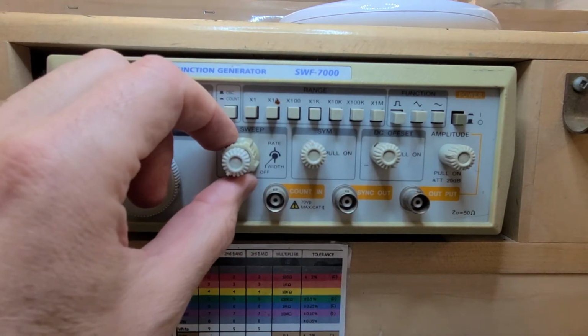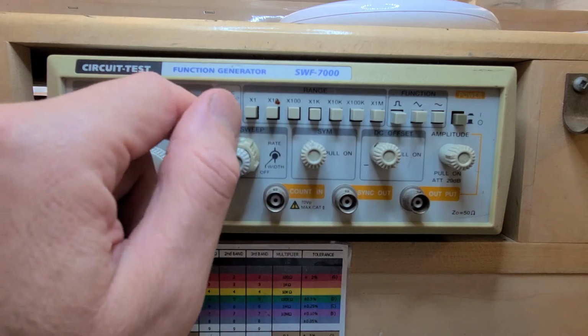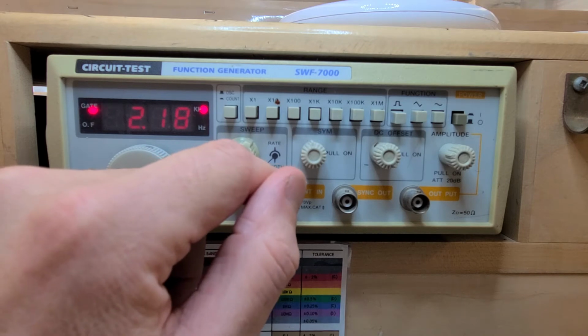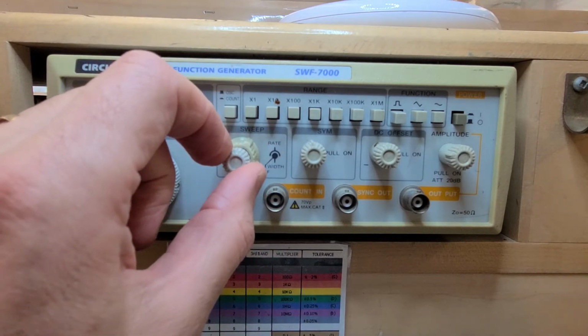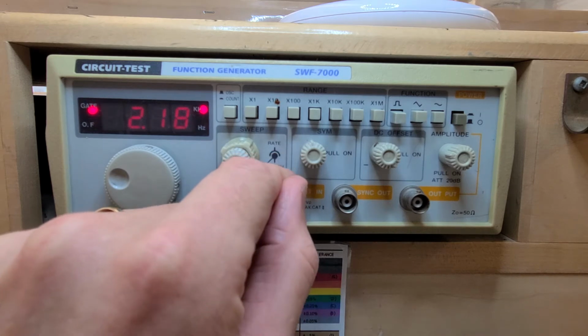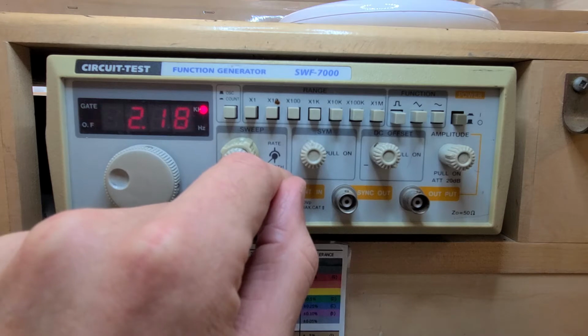Over here is another really cool style of switch, and it's for sweeping. Now, sweeping means start at one frequency and go to another. And if you look right here, you can control the rate, how fast it does the sweep, and down here the width, what frequency band it sweeps across.